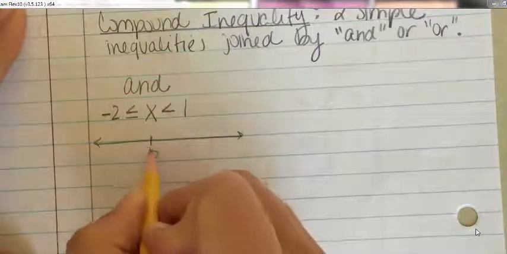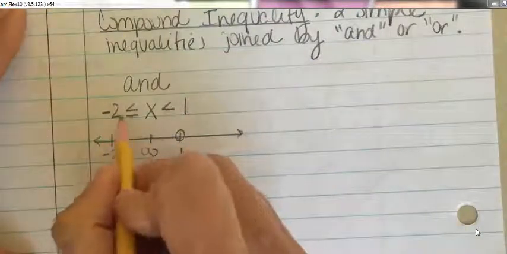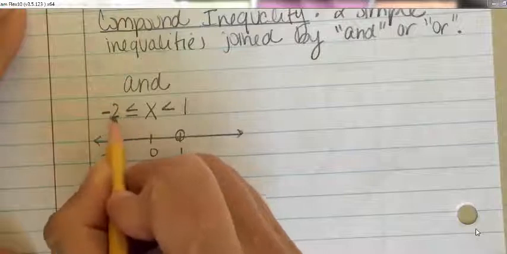So if here's 0, here's -2, here's 1. Well, at 1, I have an open dot because it can't equal that. But at -2, x is equal to -2 as well. So it's a solid dot, and it's all the area in between that. So that's your and compound inequality.